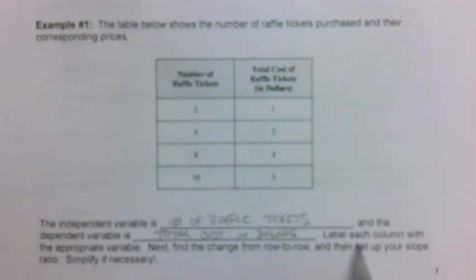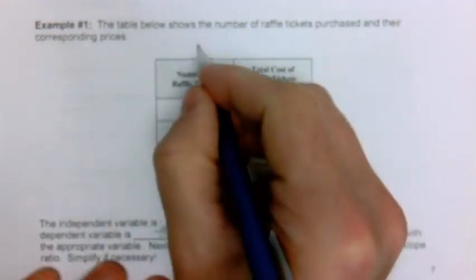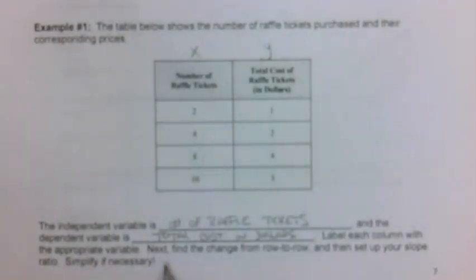So, what we're going to do is label each column with the appropriate variable. The independent variable, the number of raffle tickets, that's going to be our x, and the total cost, the dependent variable, is going to be y. Now what we're going to do is find the change from row to row. We'll set up our slope ratio, and again, we'll simplify if necessary.